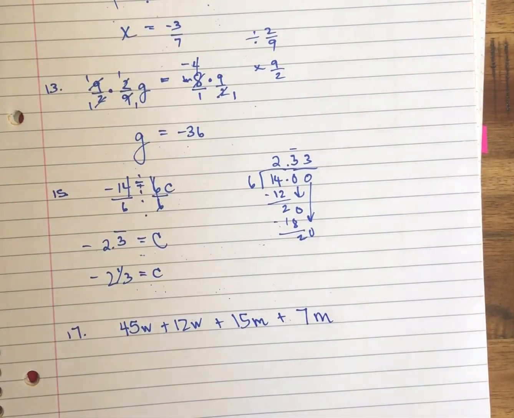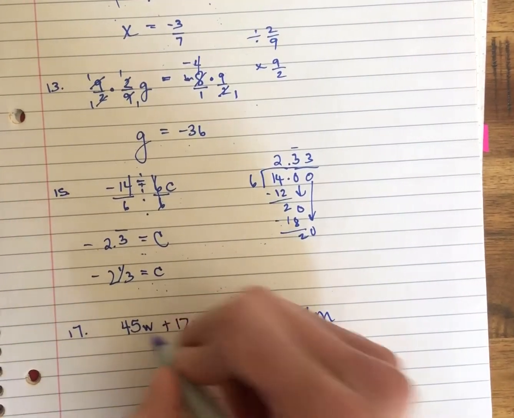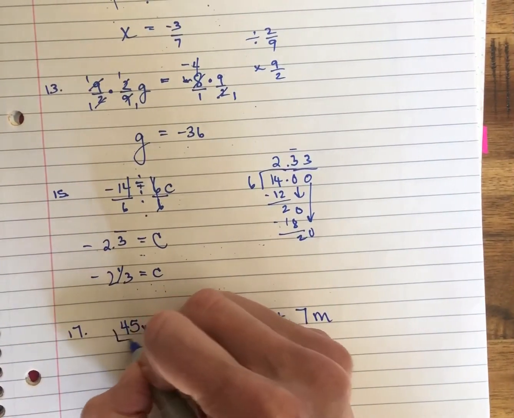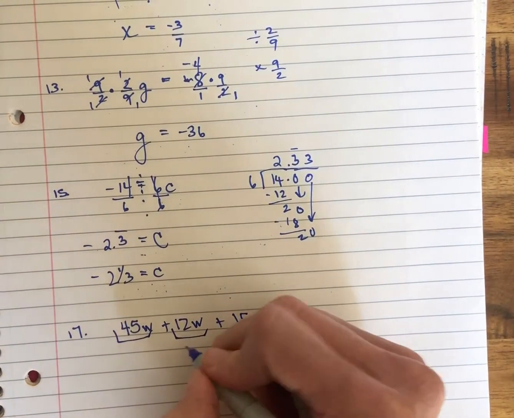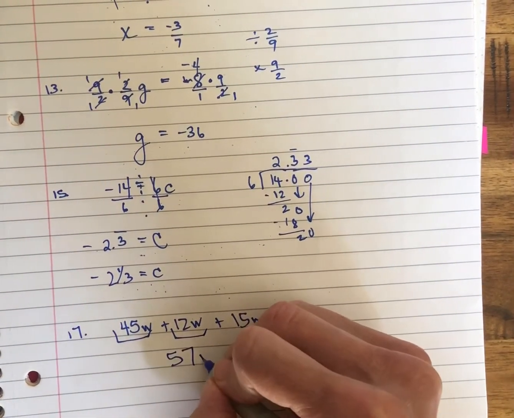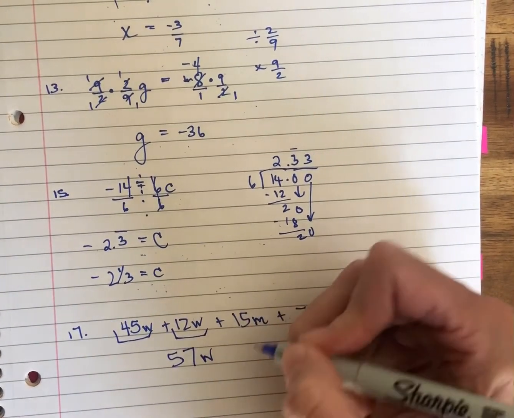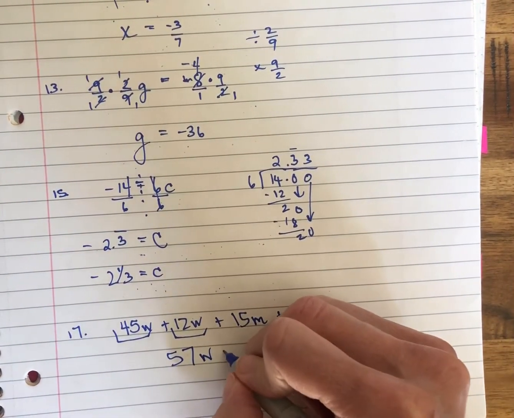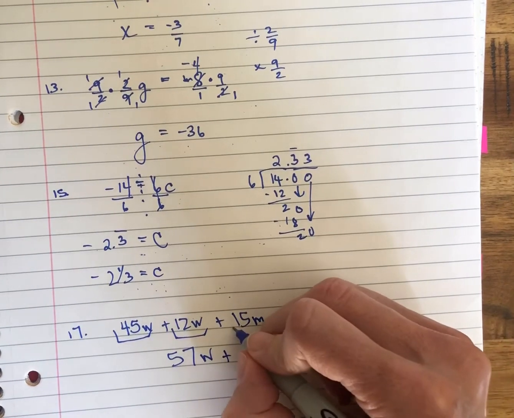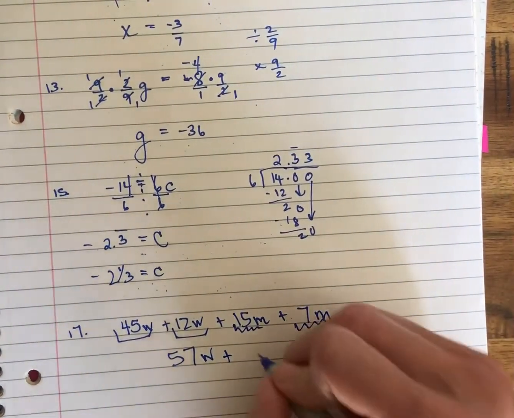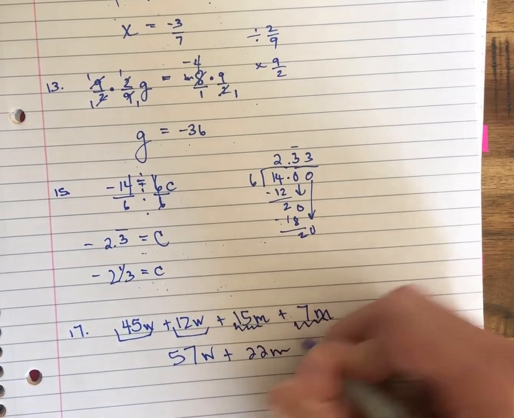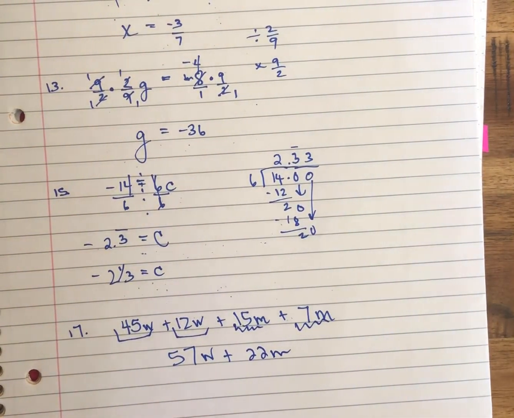And it said we want an expression in simplest form. So let's look for like terms. Both of these have W's in them. 45 plus 12 is $57, or 57W, I should say. And then we can look at the M terms. 15 plus 7 is 22M, and I can't simplify any more than that.